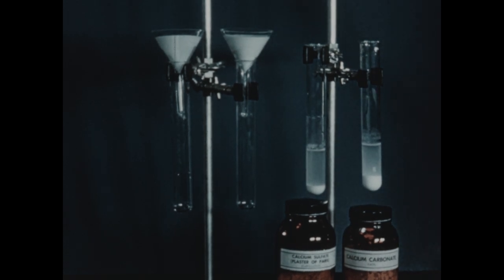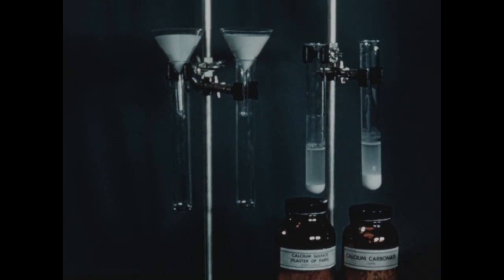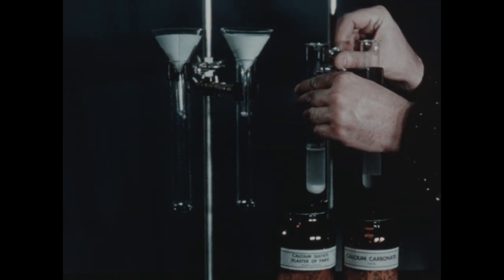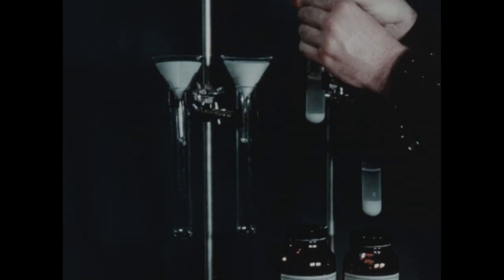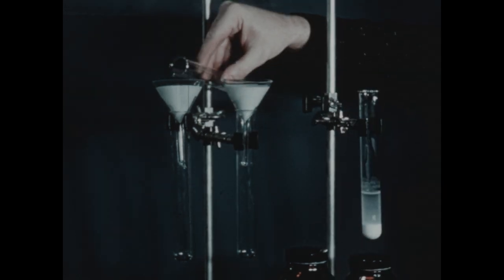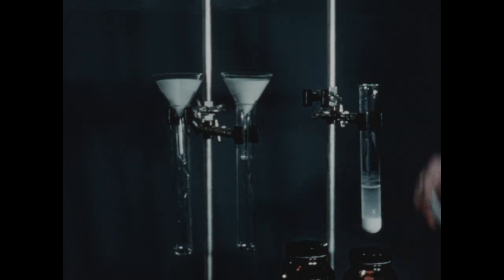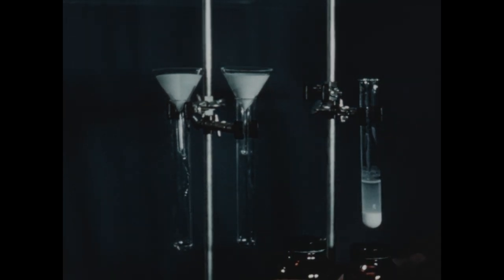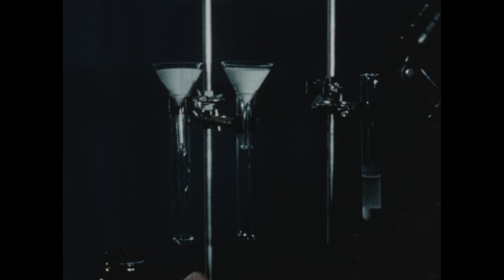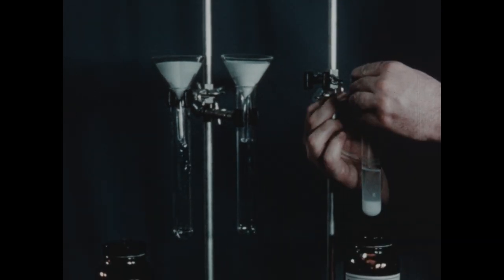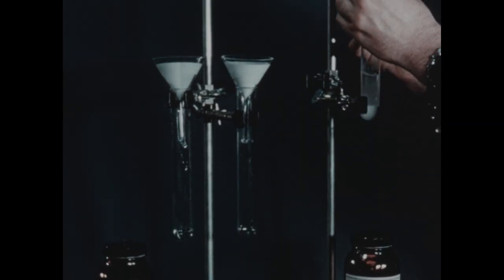After stirring for a few moments, we've permitted the remaining solid in each tube to settle. It's obvious that a considerable excess of undissolved material exists in both tubes. In order to test the solubilities of these two materials, we're now going to filter each solution. The calcium sulfate remains on the left, and the calcium carbonate on the right.